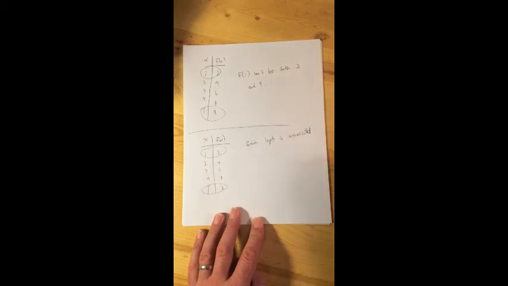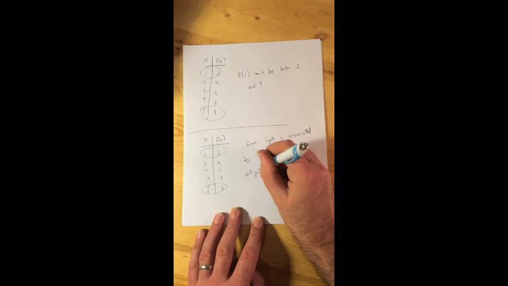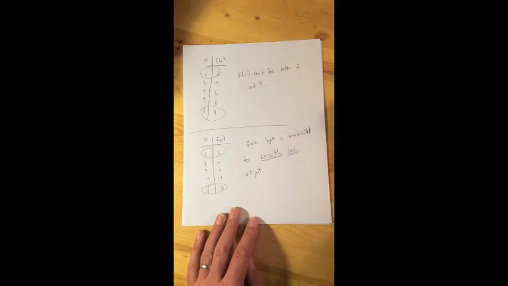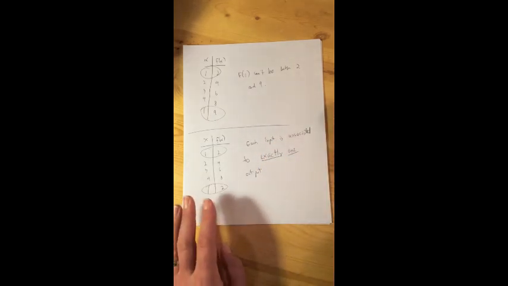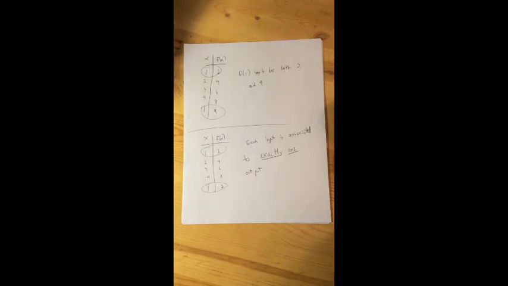is associated to exactly 1 output. So every input's got to have a function value. You can't just have something on the left that doesn't have any value associated with it. And you can't have two values associated with the same one.